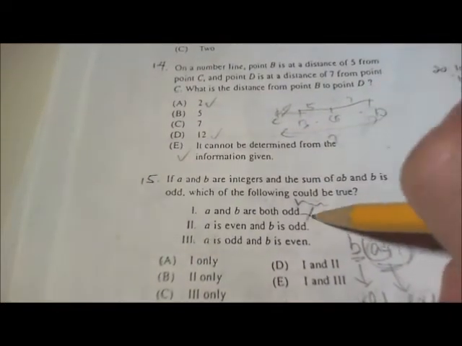So first one, 1 is out definitely. So 1 is all out. 2, A is even, B is odd. That's correct. So that is 2, B.